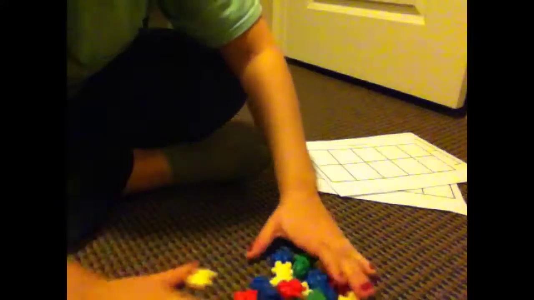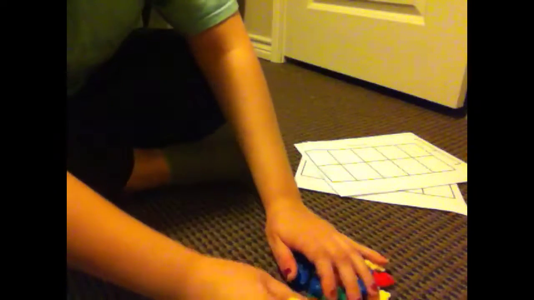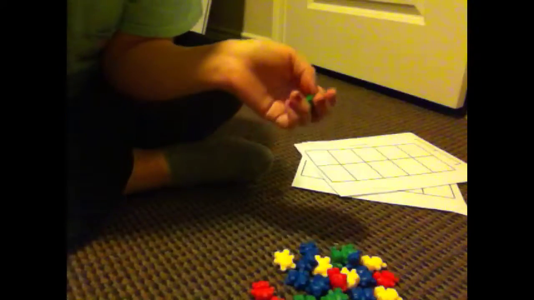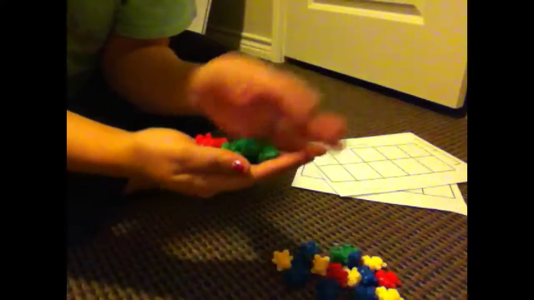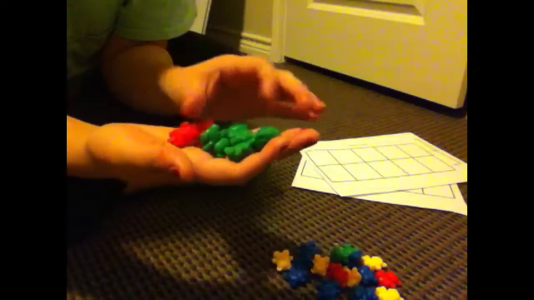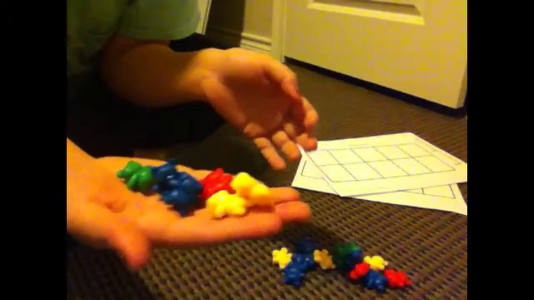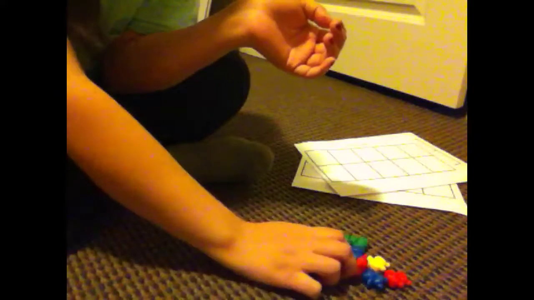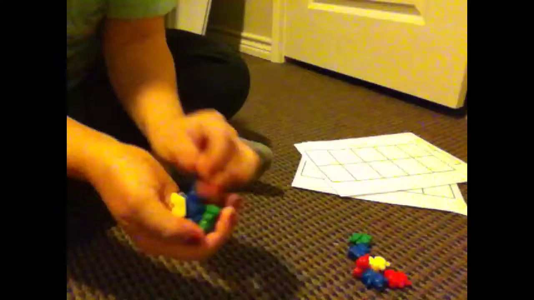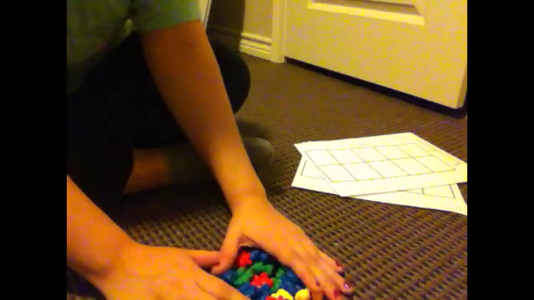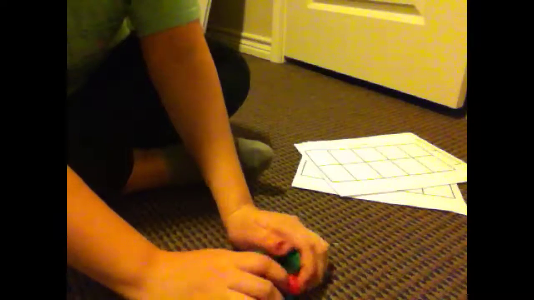And then if we want to go for an even bigger number, we can count by 6. So here's 6, 12, 18, 24, and 30. Still the same number of bears, 30 bears. We just counted them a lot faster than counting by each bear.